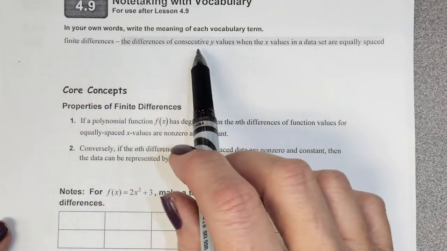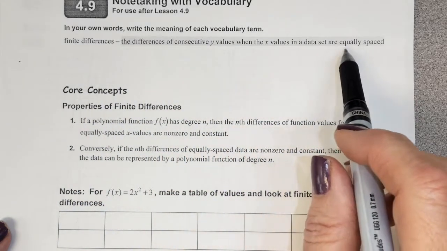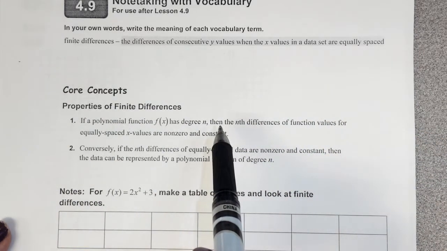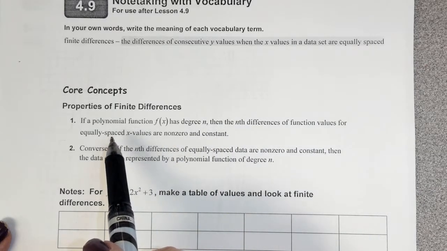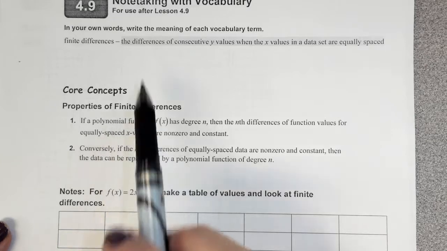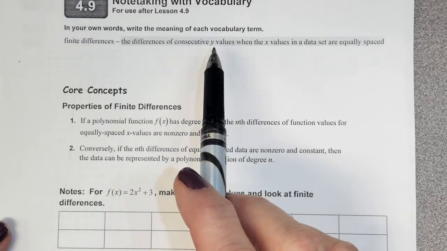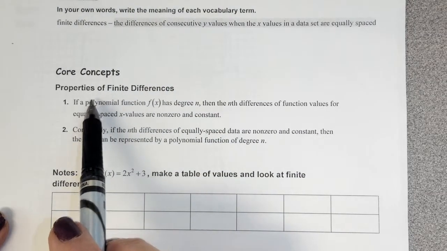We're looking at the differences in the y values, but the x values must be equally spaced for any of these rules to hold true. So our goal is to figure out, based on these finite differences, whether we have a linear, quadratic, cubic, or quartic function. The reason that helps us is because of these properties.